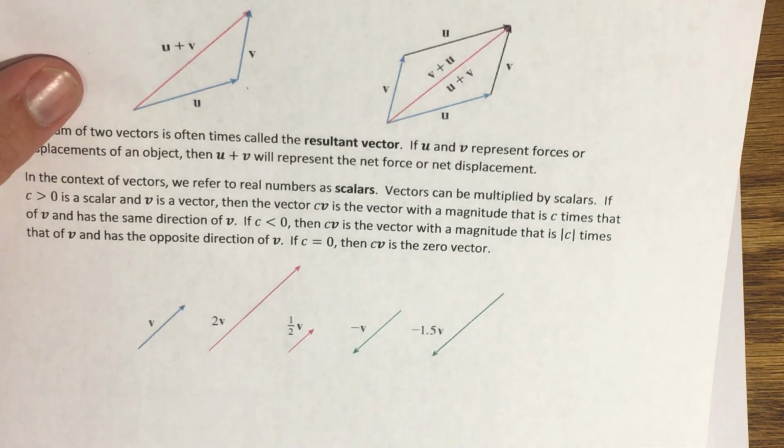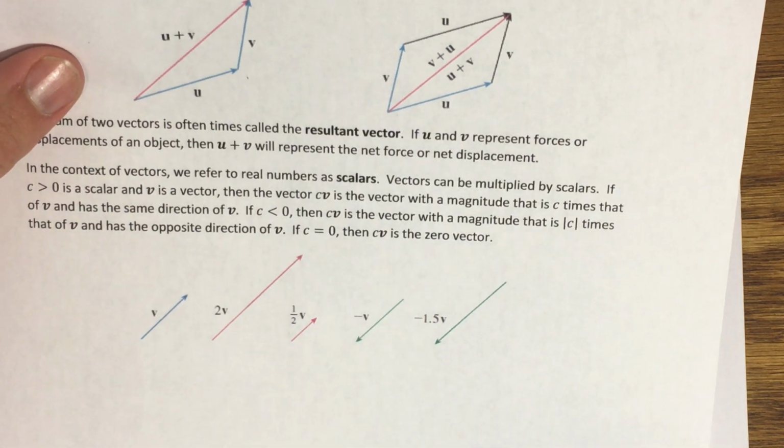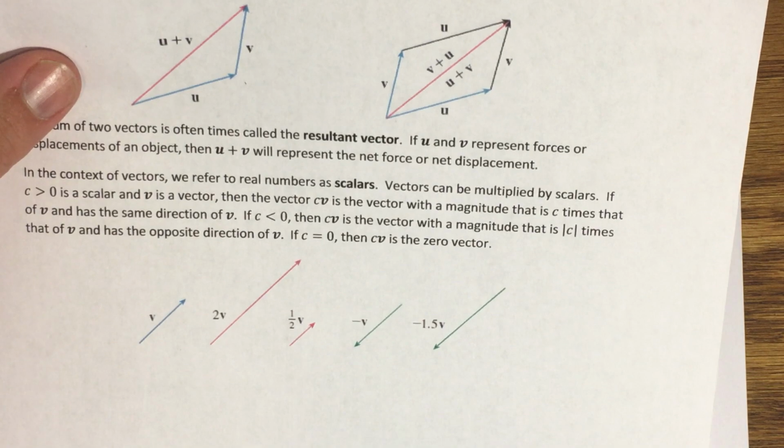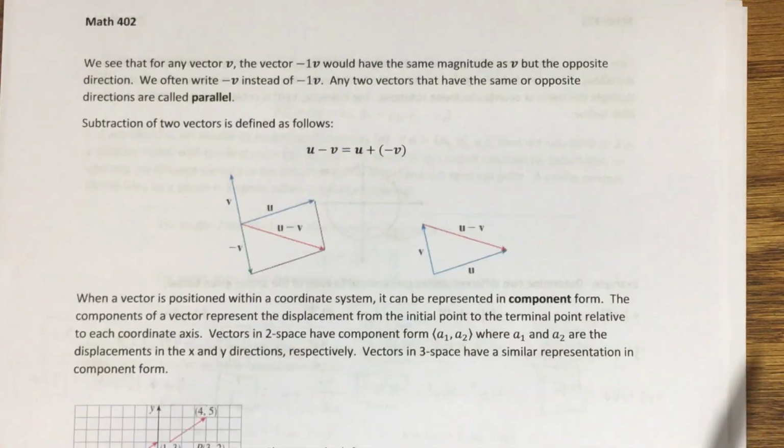When you multiply a vector by any scalar other than 0, whether it's positive or negative, the resulting vector will always be parallel to the one that you started with. Okay, so let's come back over here. How do we deal with subtraction?